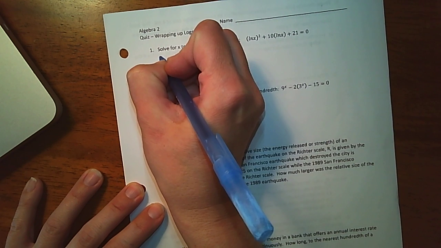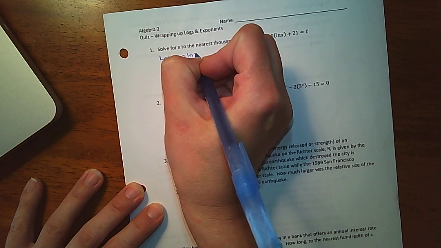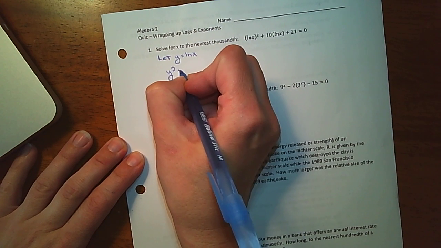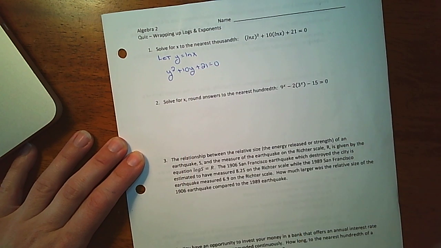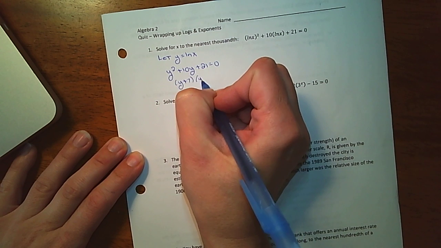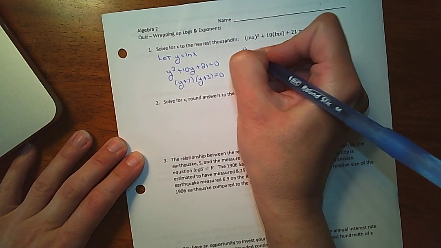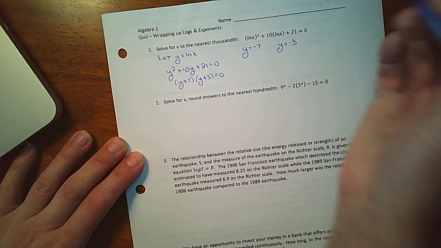So we're going to do let y equals natural log x. Then we do y squared plus 10y plus 21 equals 0. I think everybody did that. Then you guys factored it beautifully, and you all got two answers: y equals -7, y equals -3.